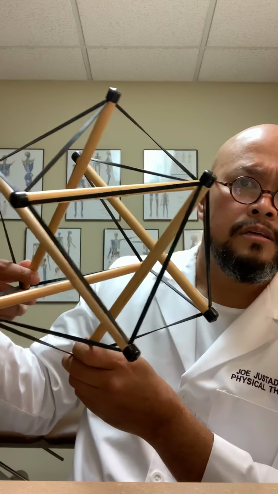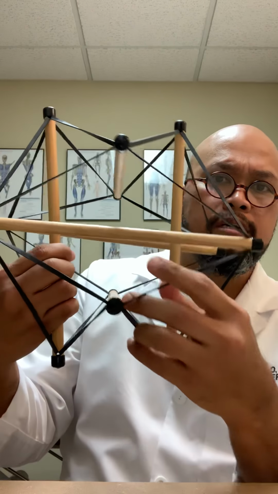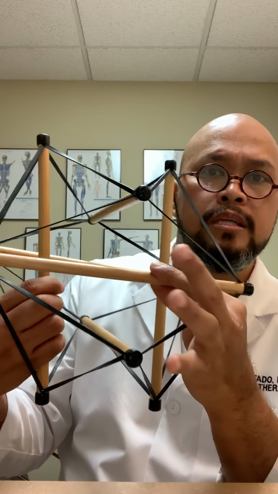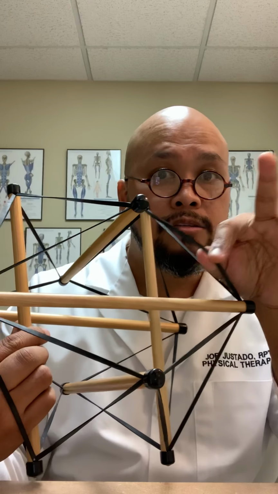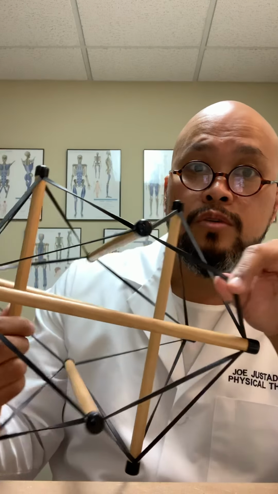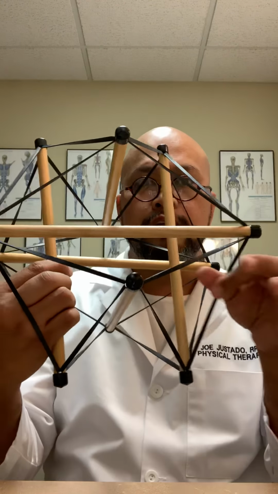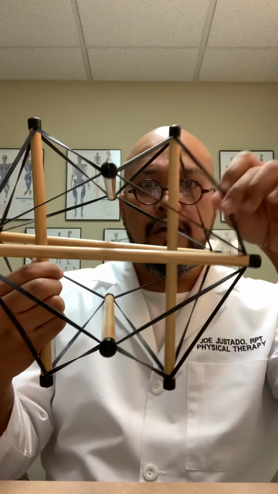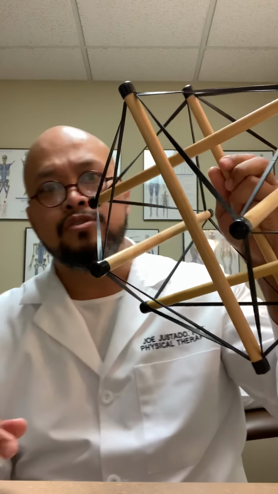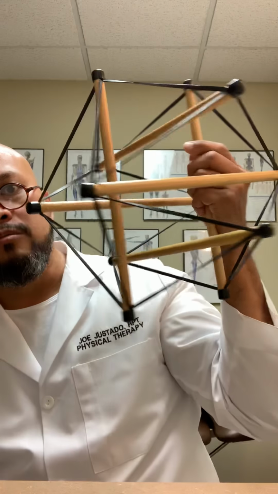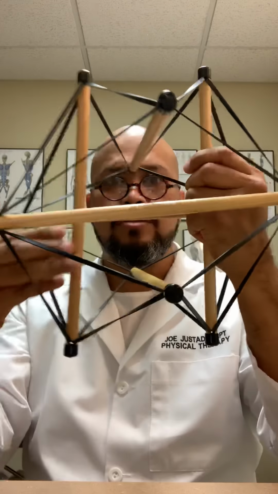an icosahedron. Okay, so what this represents is you have sticks. The sticks represent the skeletal system, and the rubber bands represent the connective tissue, the muscles, the ligaments, and the tendons. So if you pull on this, you can see how everything moves. And because we have tension throughout the structure, it gives the structure a rather uniform look. All right. The tension is equal and it's loose.